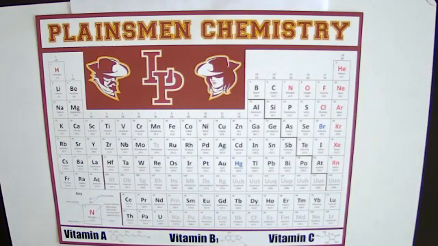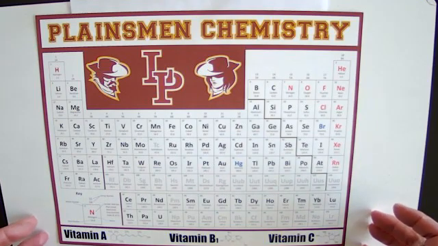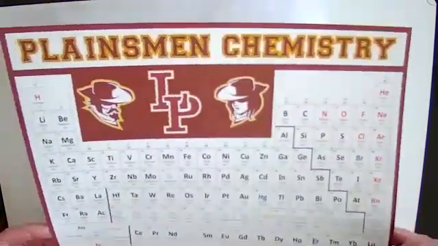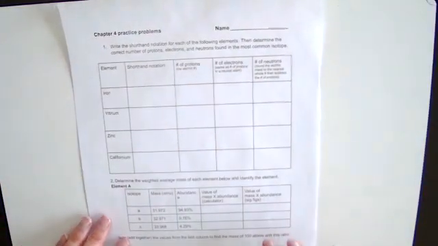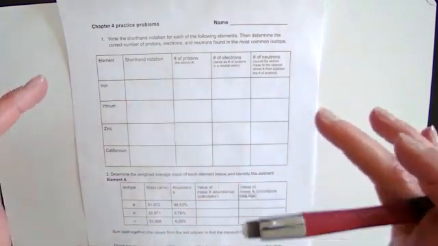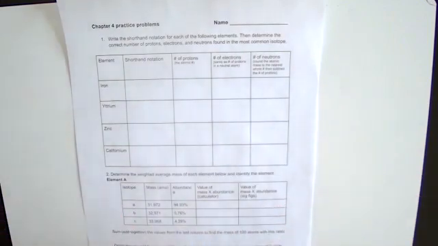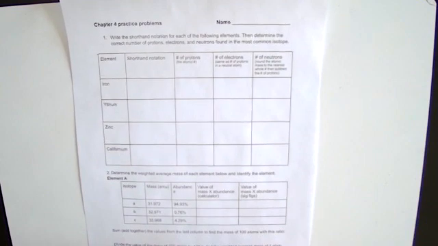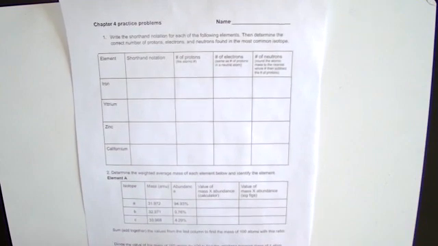You'll need a couple of things for this work today. One is you'll need your Plainsman periodic table, which you got this week in class. And you'll also need to print out the Chapter 4 practice problems or recreate this grid and each of the problems below on a piece of paper. So I might pause the video and get those things and come back in just a second.